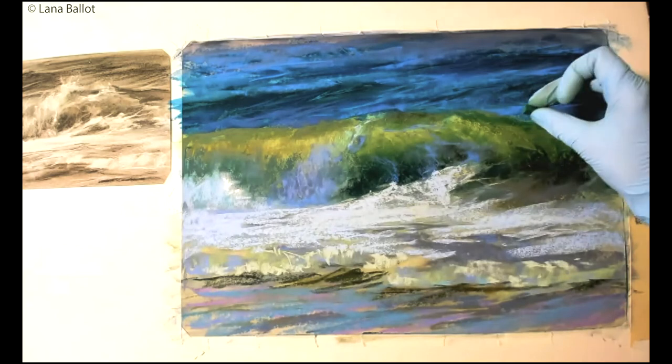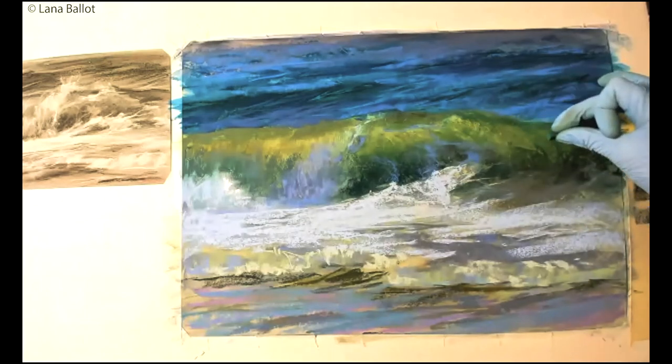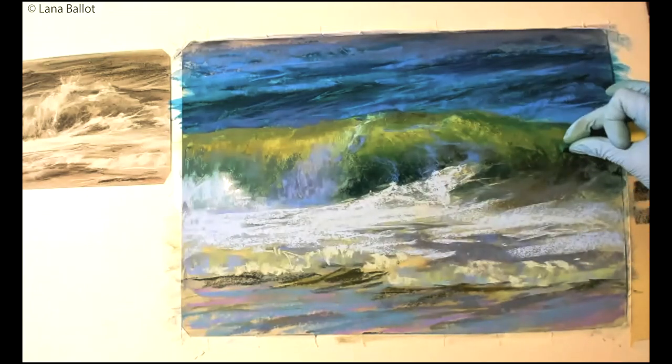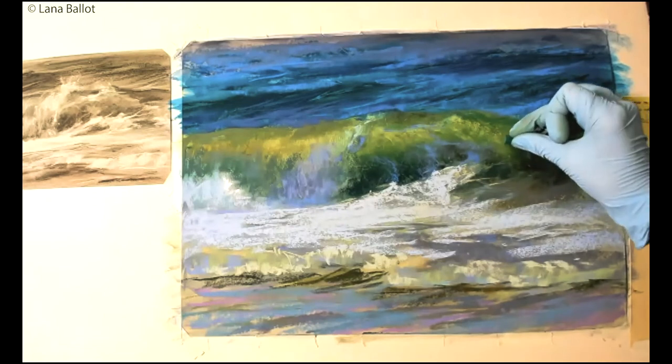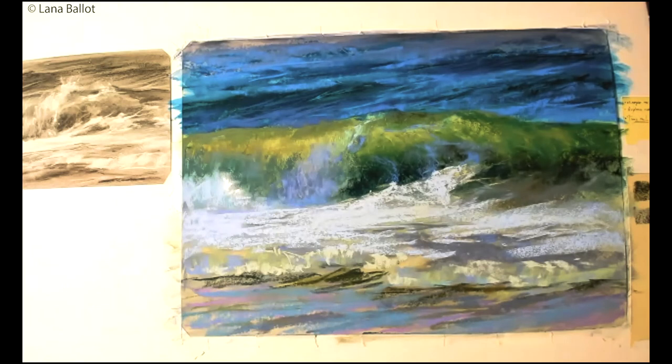So if I want a smoother color, this is what hard pastel will do perfectly. And it will give a little bit of that color to it as well.